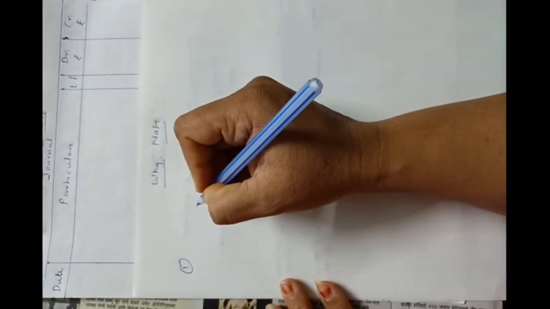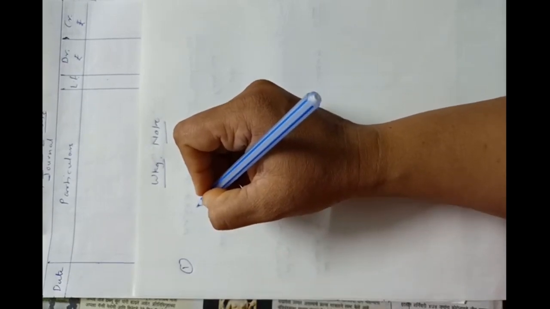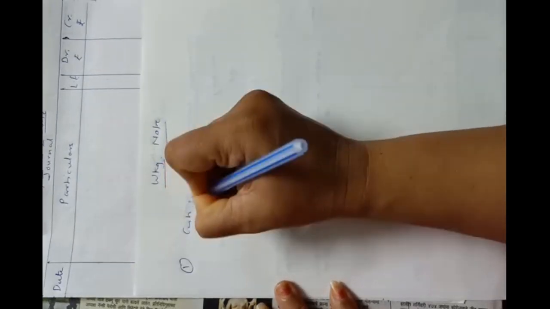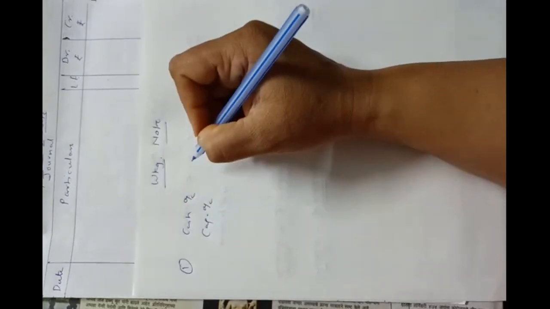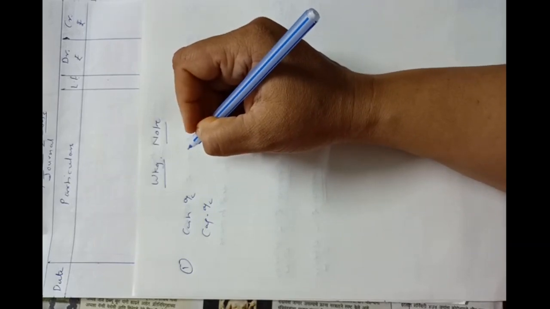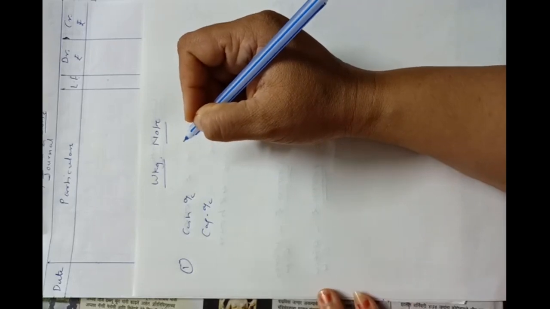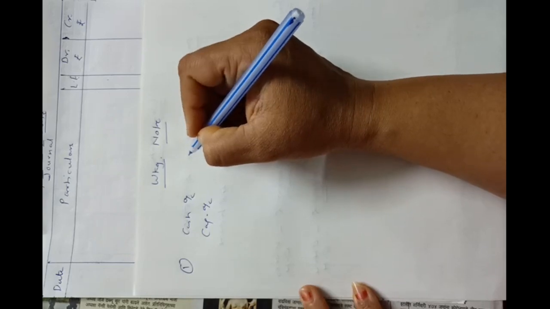So first entry, Siaram and Sons started business with cash rupees 50,000. So there will be cash account and capital account. Okay, as cash comes into the business, cash is our asset, it increases, it will be debited and capital account will be credited.